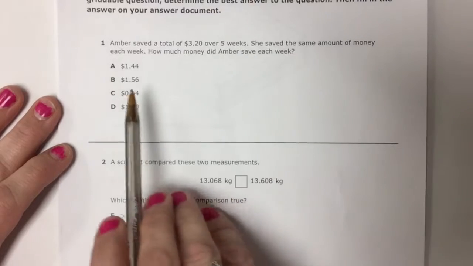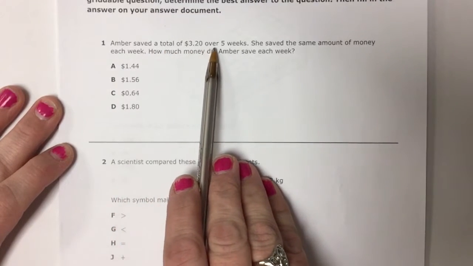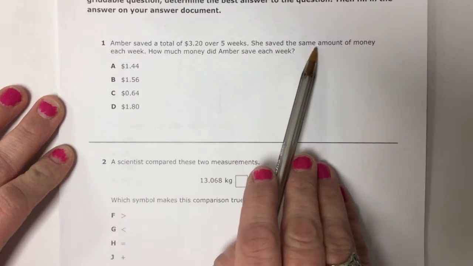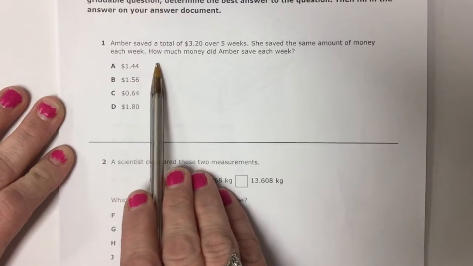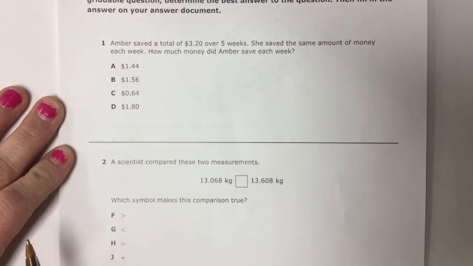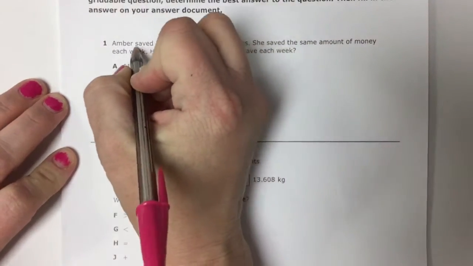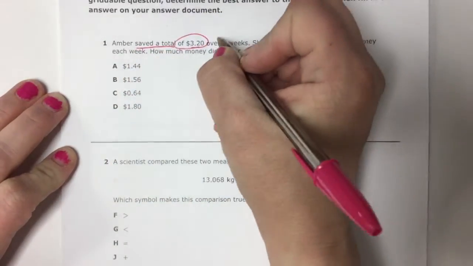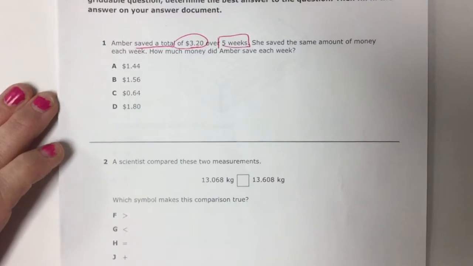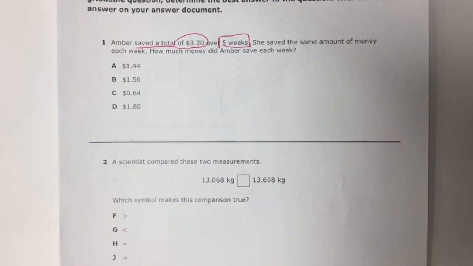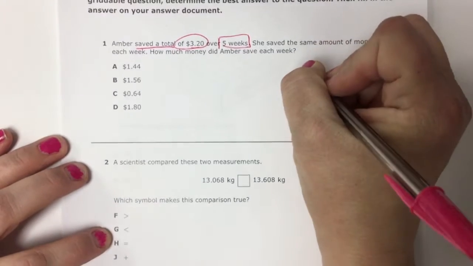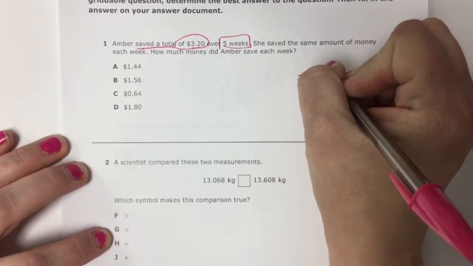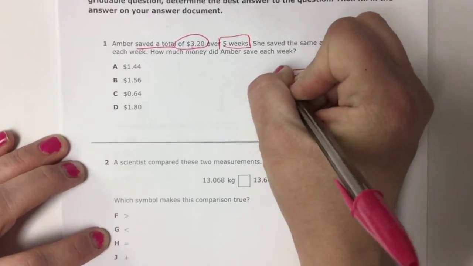Amber saved a total of $3.20 over 5 weeks. She saved the same amount of money each week. How much money did Amber save each week? Well, she saved a total of $3.20 for 5 weeks. All right, so when we have a total, we're either going to subtract or divide. So in this case, we're going to divide because we're looking at how many she had each week. So 3.20 divided by 5.